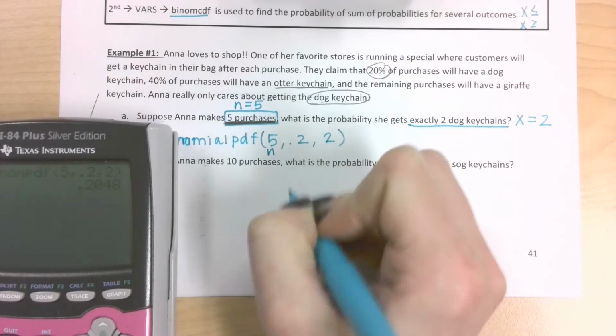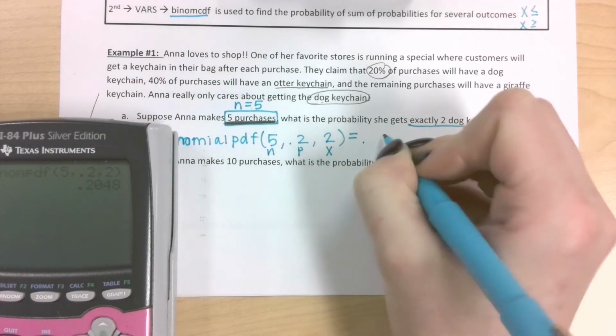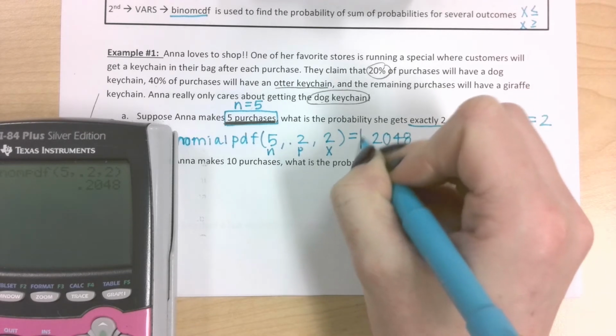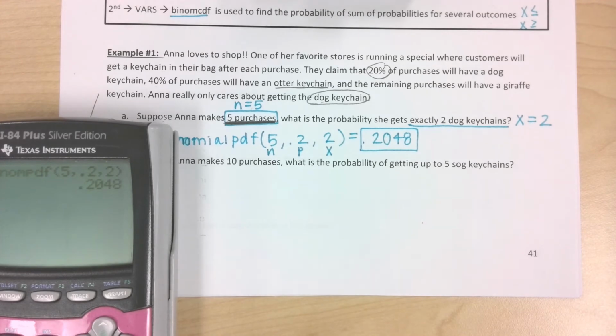Okay, make sure you write each of these down and label them. So I have my n, p, and x, and we get 0.2048. So about a 20% chance here that Anna will get exactly 2 dog keychains when she makes 5 purchases.